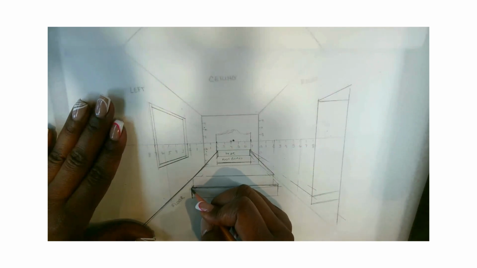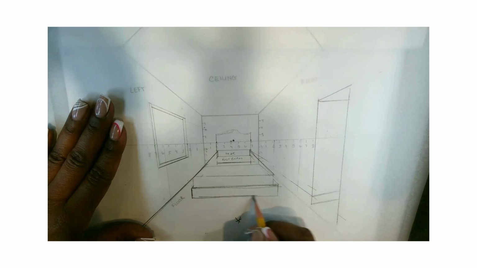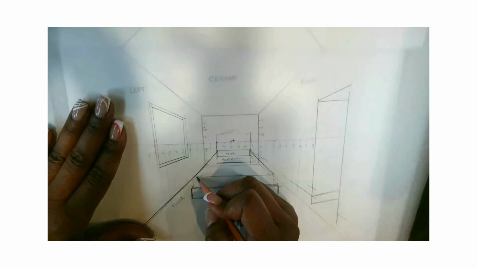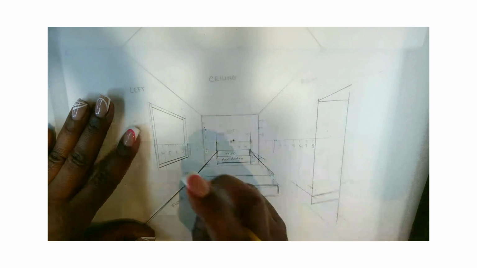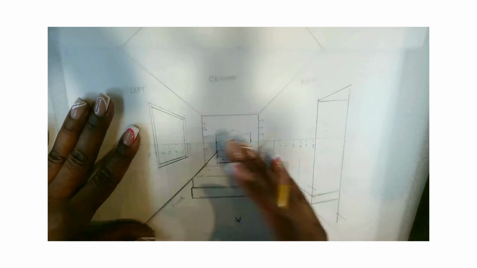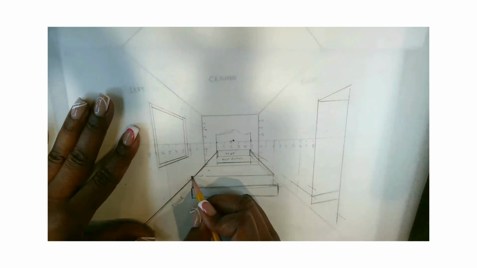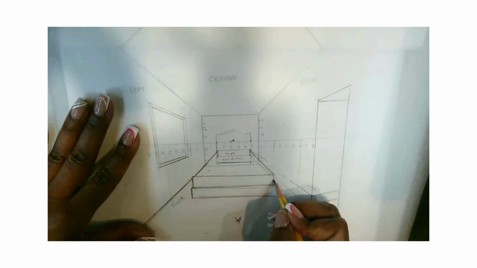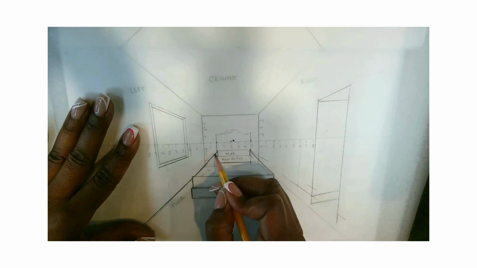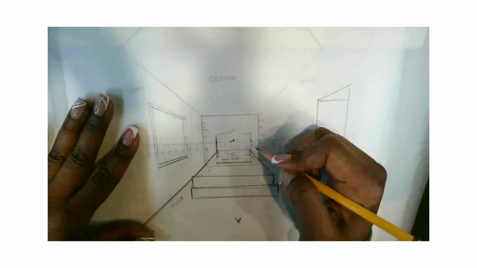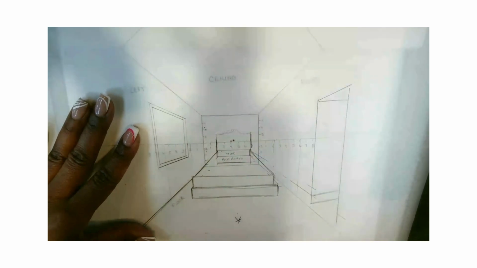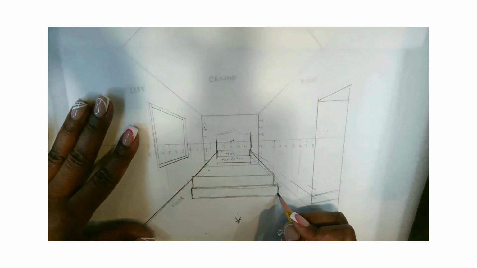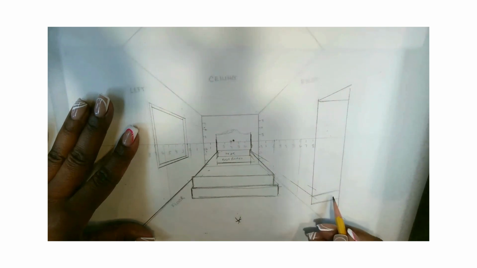I'm just going to go through and just hard line, soften edges, erase a little bit of this to show how it connects, and I have my bed created.